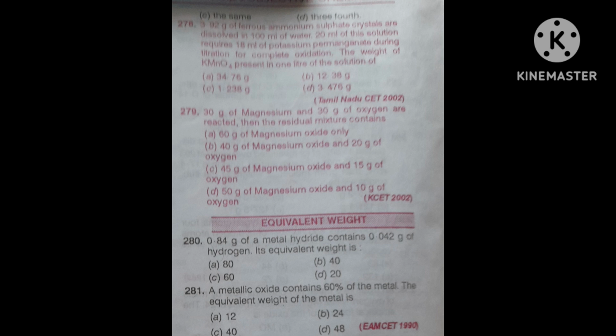Now N2, V2: V2 is 18 ml of KMnO4. Then N2 you have to calculate.